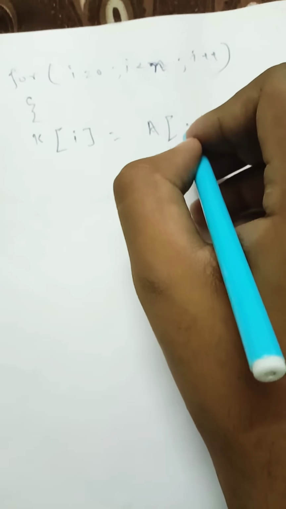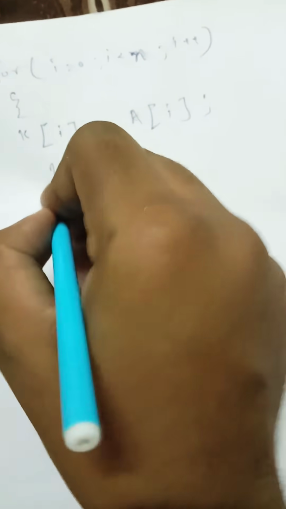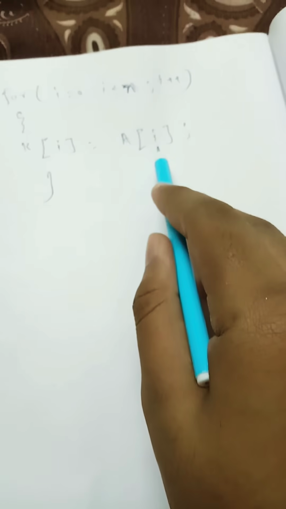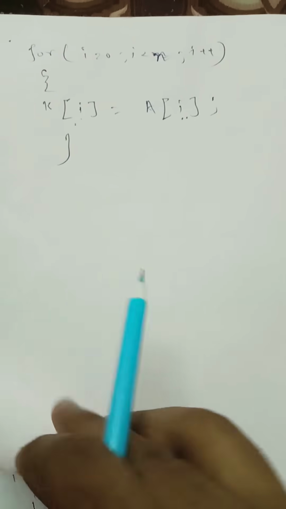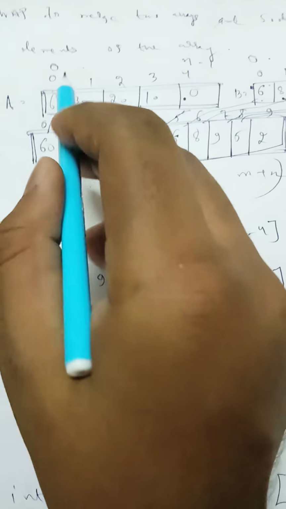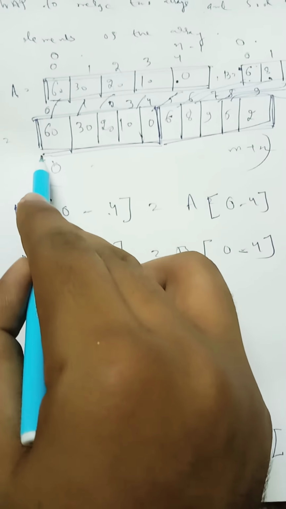So this means all the values from 0 to n of a will be assigned to k. So 0 to n, we have all assigned in this k. Every element is over here.